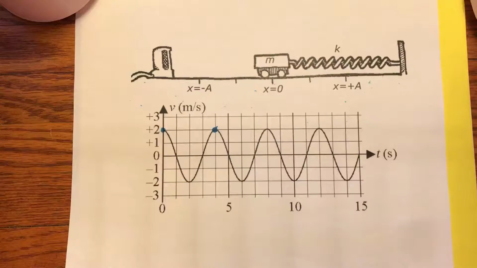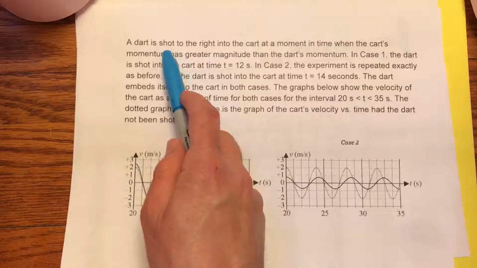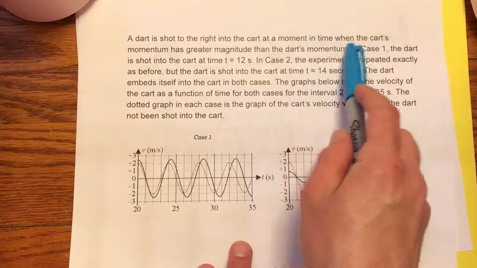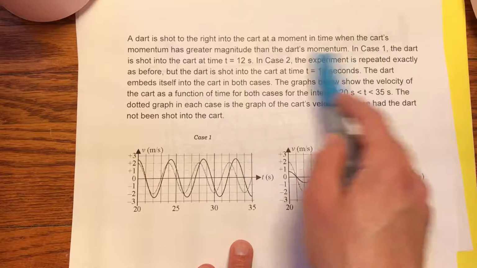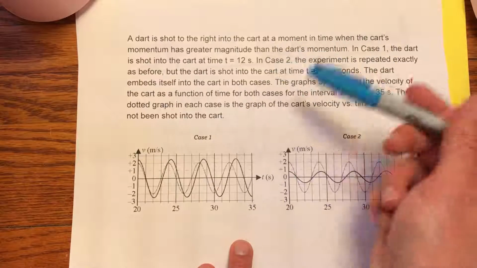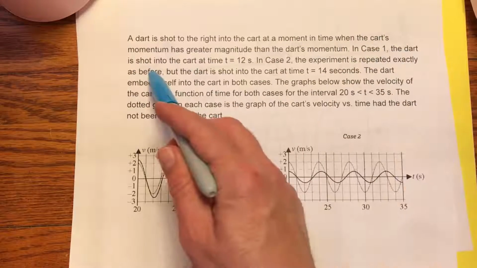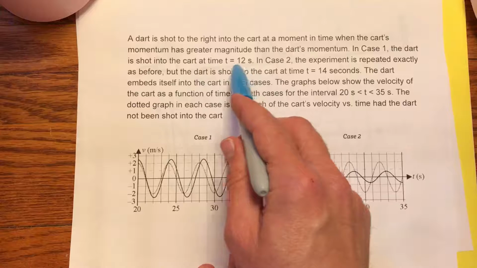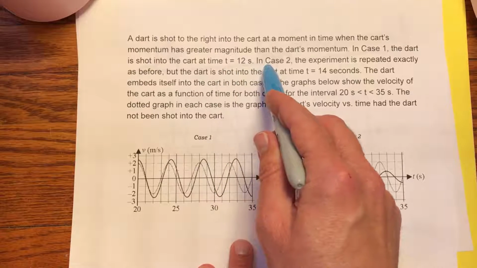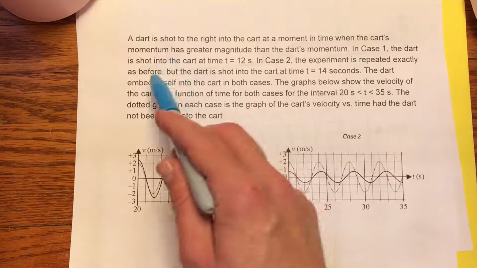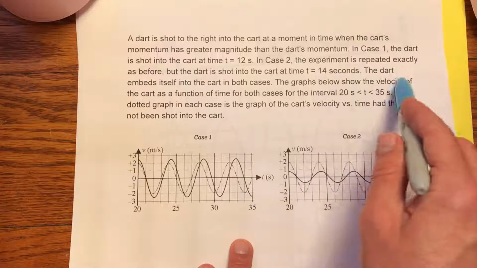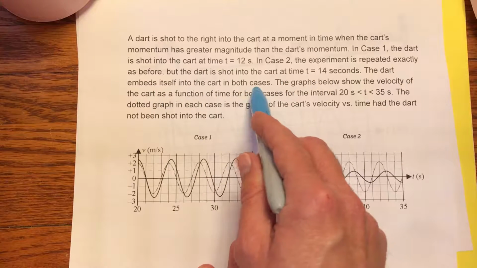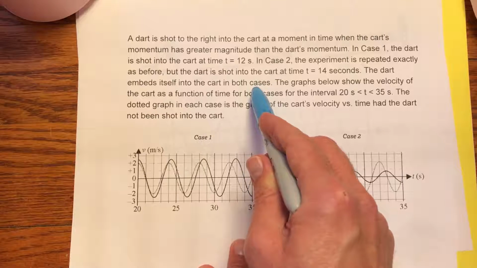So the next part here is they say that we have a dart shot to the right at the cart at a moment when the cart's momentum has a greater magnitude than the dart's momentum, meaning that either the cart's more massive or is going faster. In case 1, the dart is shot into the cart at a time t equals 12 seconds, and in case 2, the experiment is repeated exactly as before, but the dart is shot into the cart at a time t equals 14 seconds. The dart embeds itself into the cart, so it's an inelastic collision in both cases.